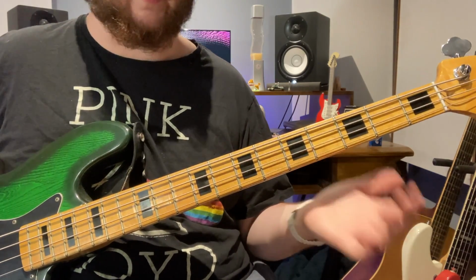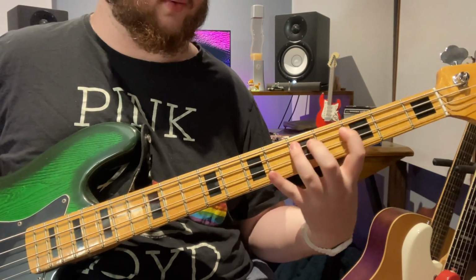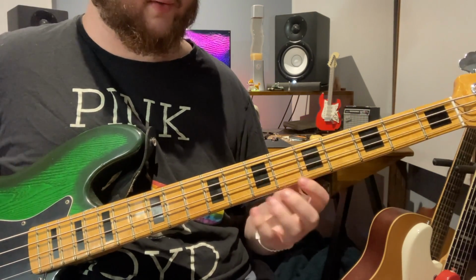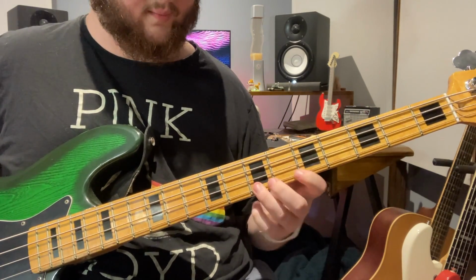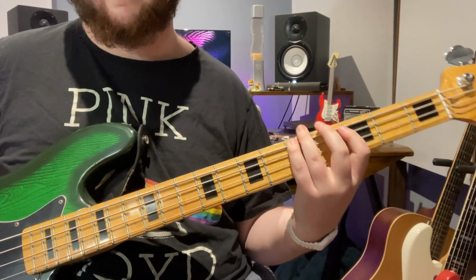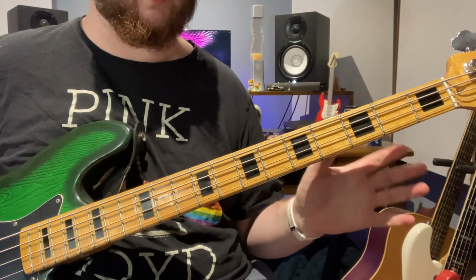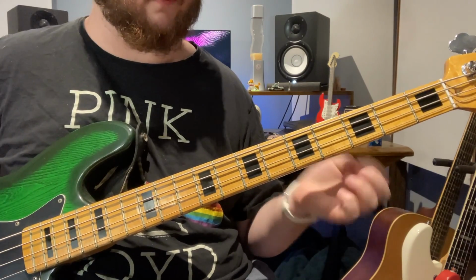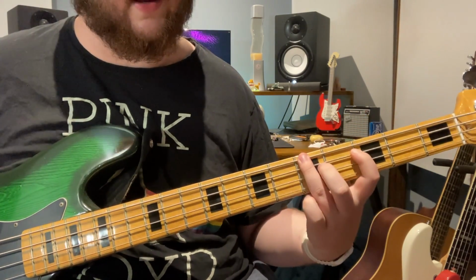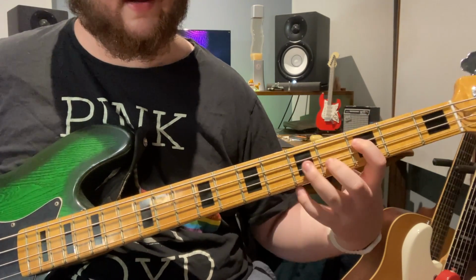Or we can extend the boundaries. We don't have to play strictly these notes. We can play above it or below it. But if we go below and above it, we can form more boxes. So the root note's here, but we can go down to here and up here.